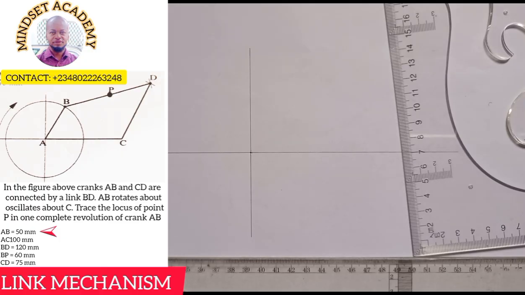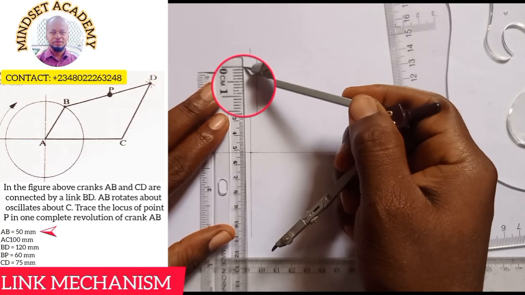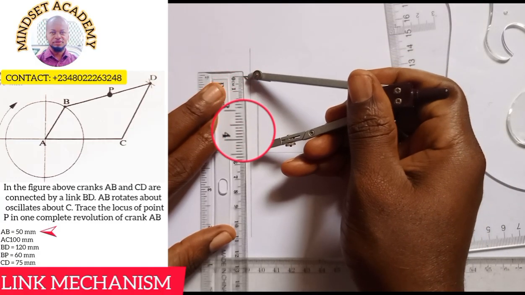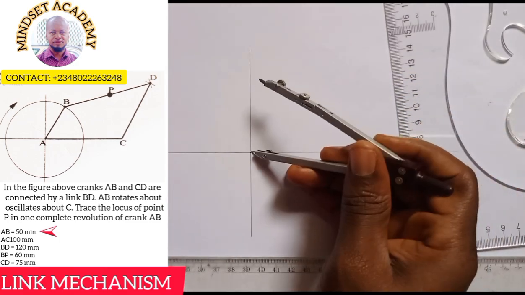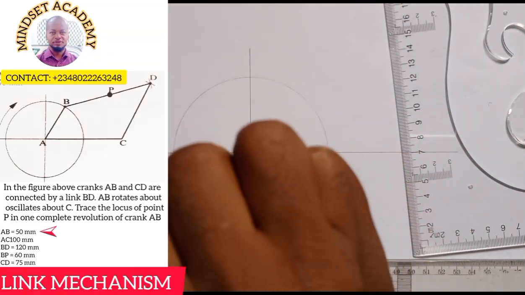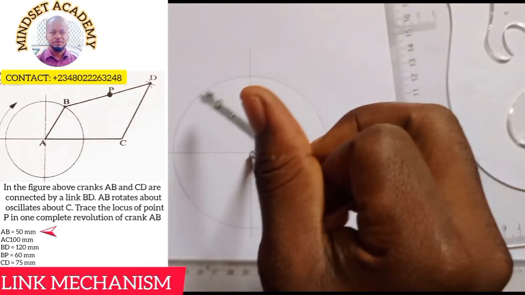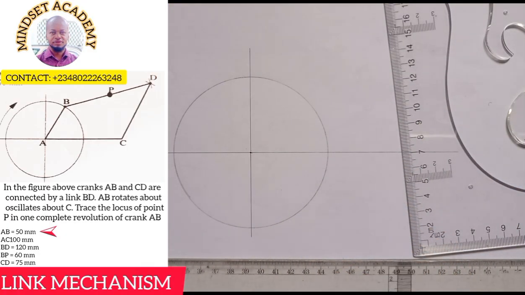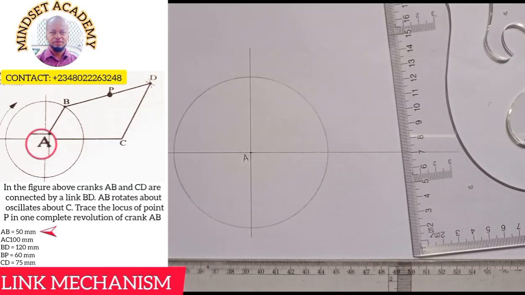So I'm going to measure from 0 to 5, which is my 50 millimeter, equivalent to 5 centimeter, right? And I'll place it at the middle point here, and I'm going to draw a circle, which I am going to thicken. Can you see that? So making this point to be my point A, the center of the crank. Then B is somewhere around here.